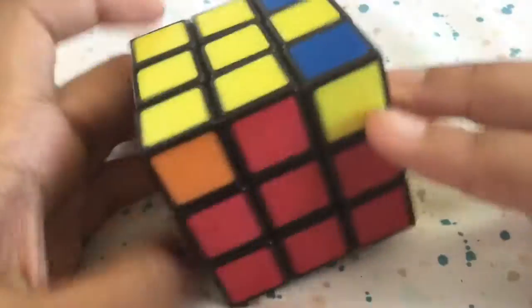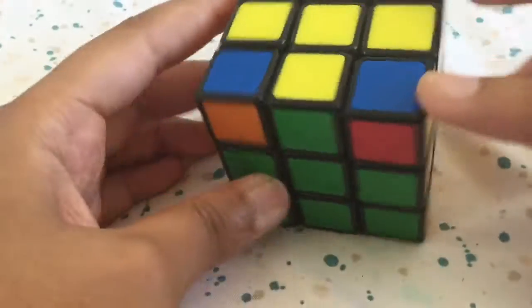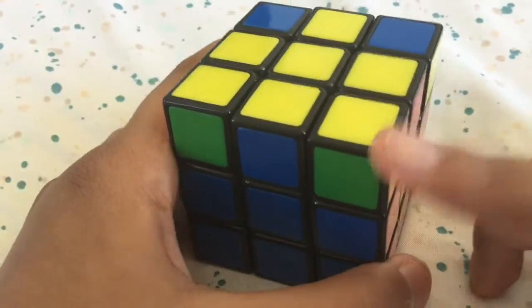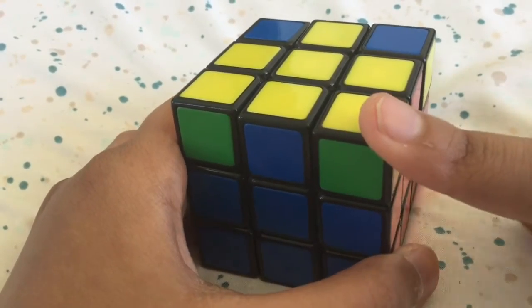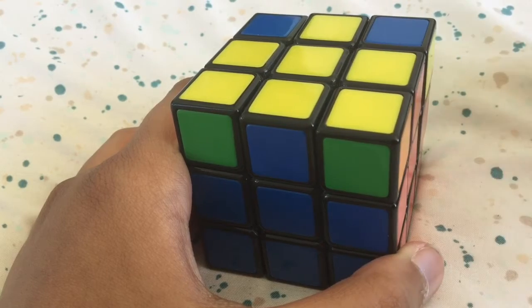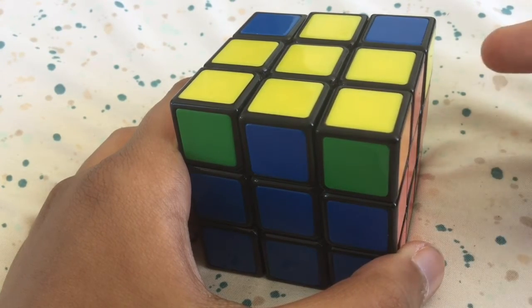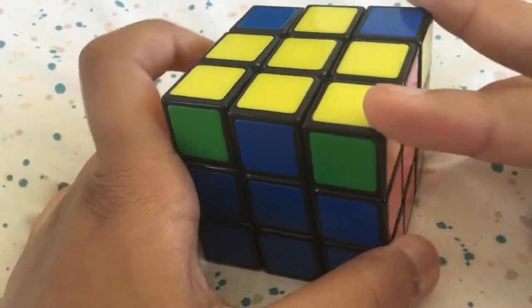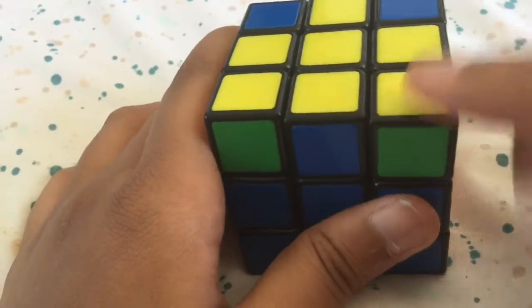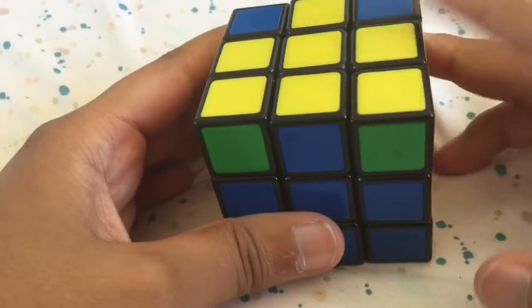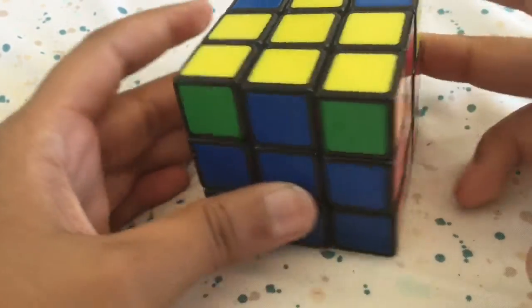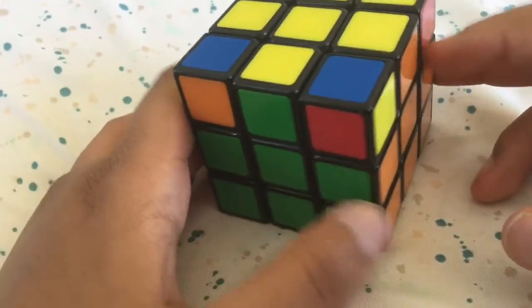So, what you do, if you don't have any which actually belongs in that spot, no matter if it's twisted or not, then what you need to do is put that in your bottom right corner of the cube, not by moving the U there, but by turning the cube.